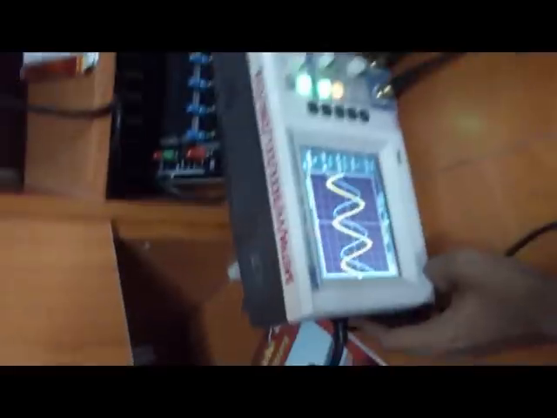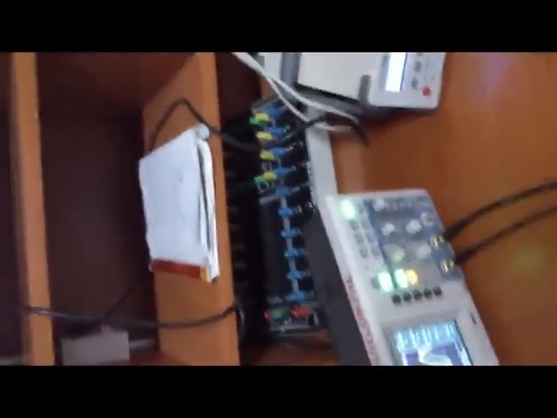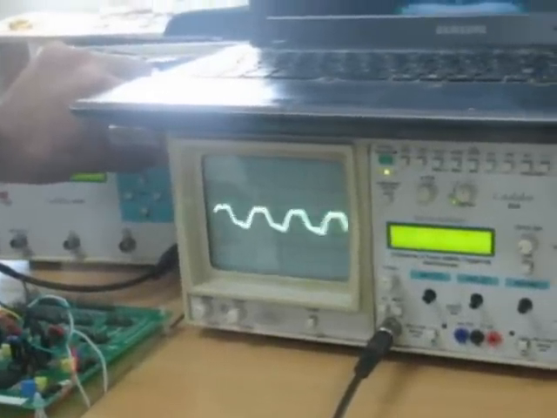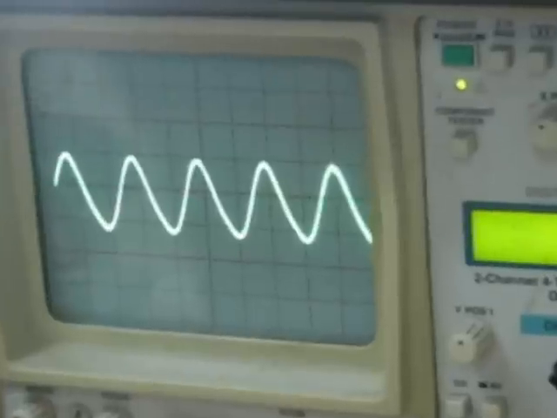However, we tried to overcome this problem by learning how to interface a digital oscilloscope with a computer, so that we could do the experiment in the lab hours, and we could store it in our computer, and take the readings later after the lab hours.